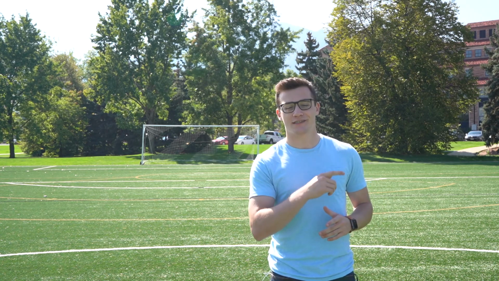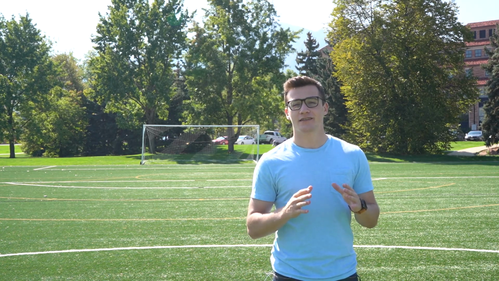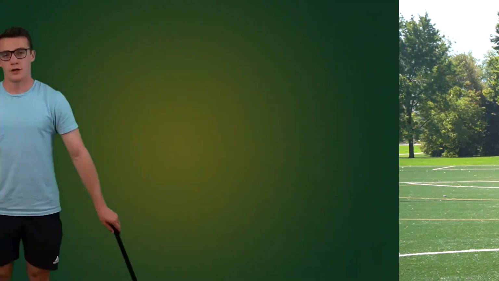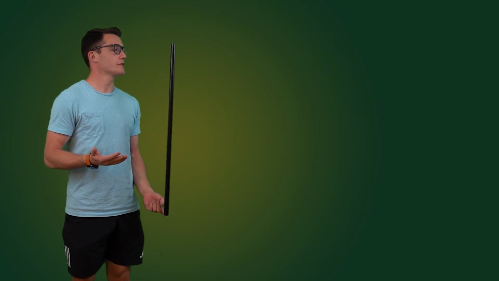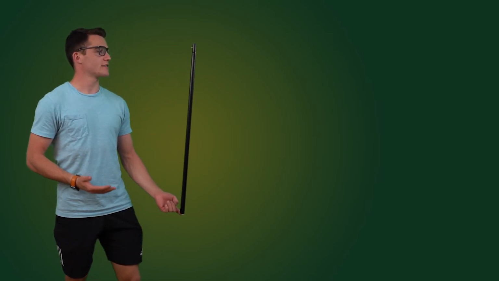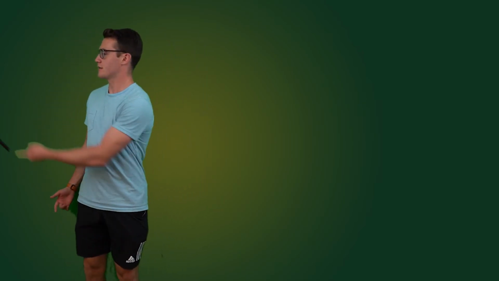But why does the size of the drone matter, you might ask? Great question, thanks for asking. For that, let's look at another analogy. So, I've got this pole, which used to be part of an old broomstick. If we take it and we balance it on top of one finger, you can see that we can keep this up pretty nicely and almost indefinitely.